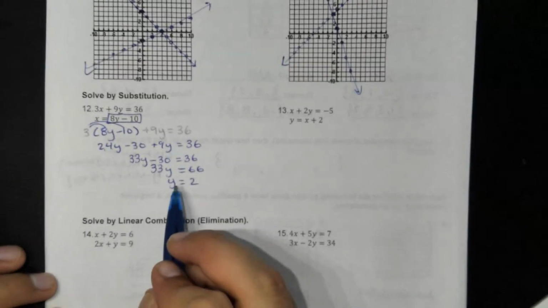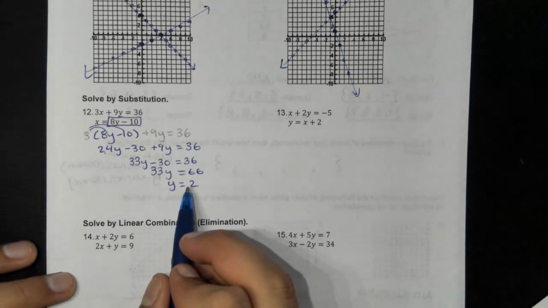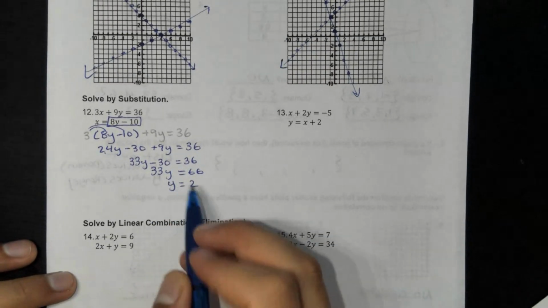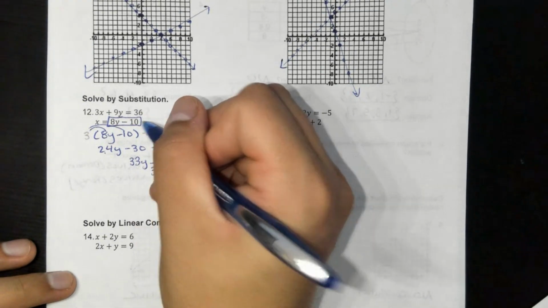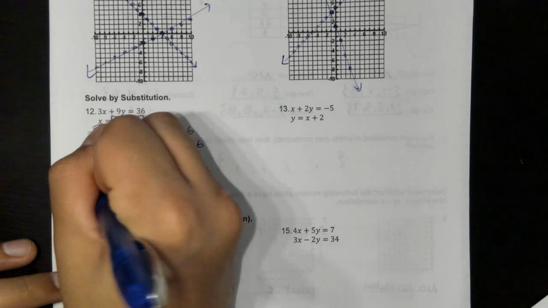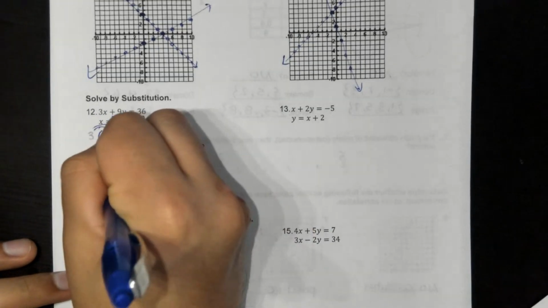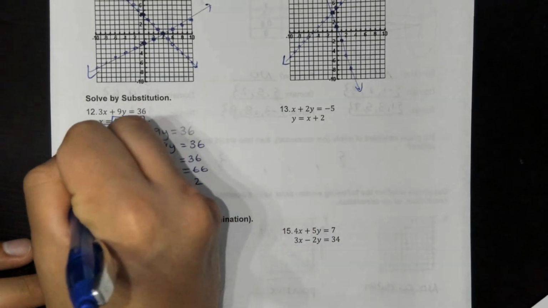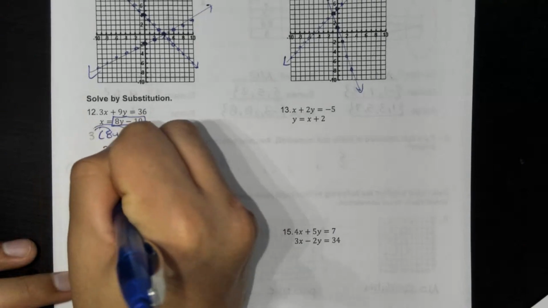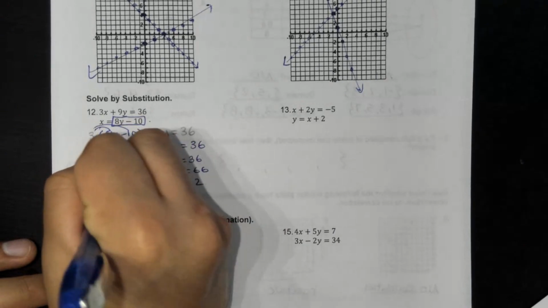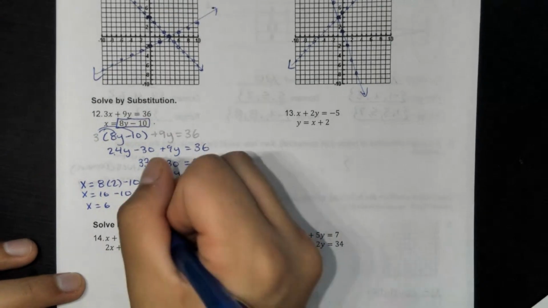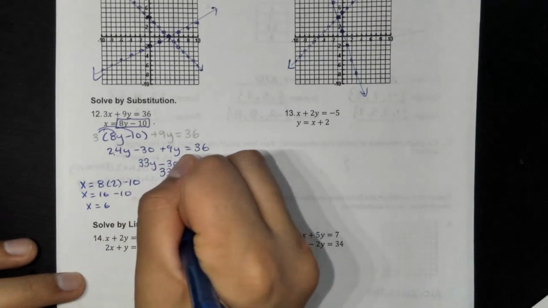Alright, so we found the y, now we got to find the x. So just plug this y equals 2 into this second equation, and it's going to help us find the x. Alright, so let's do that real quick. So x equals 8 times 2 minus 10. That is x equals 16 minus 10, which is x equals 6. So the solution on 12 would be 6, 2.